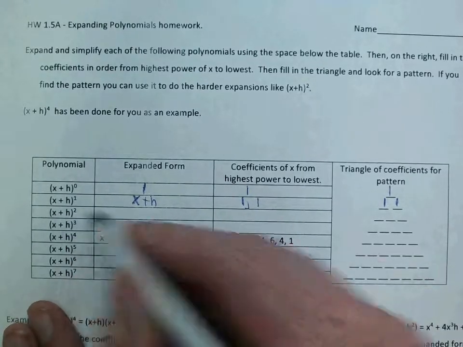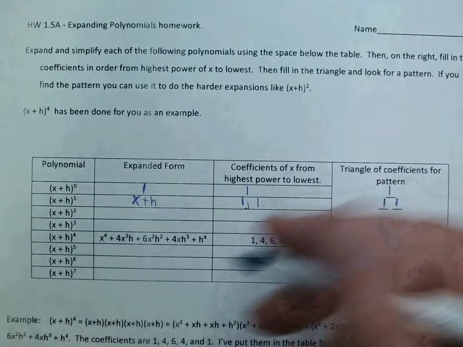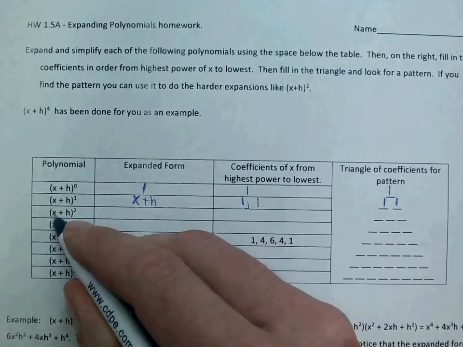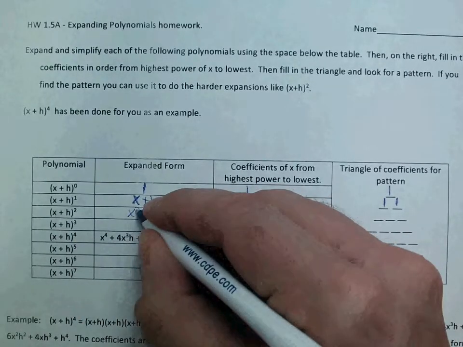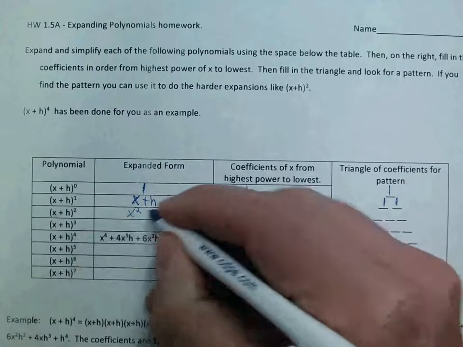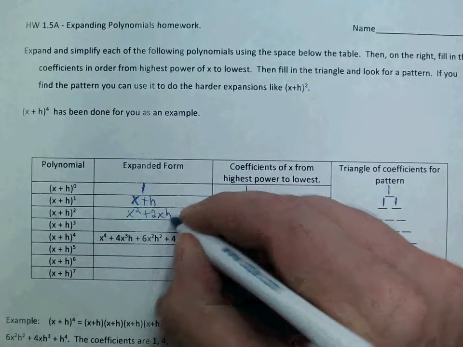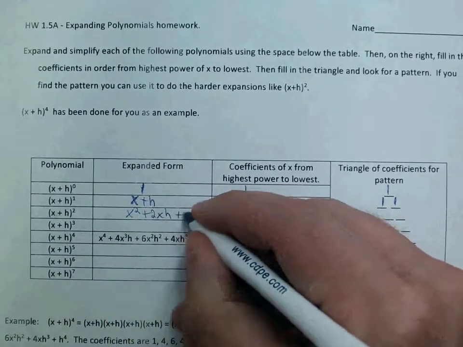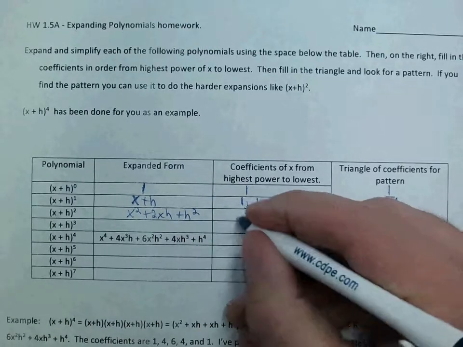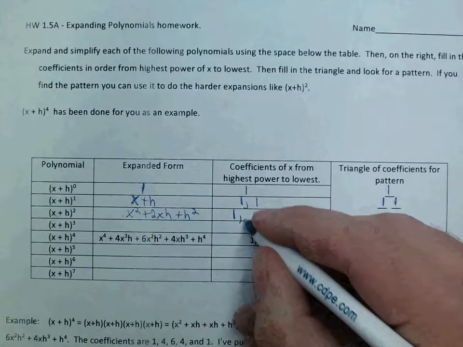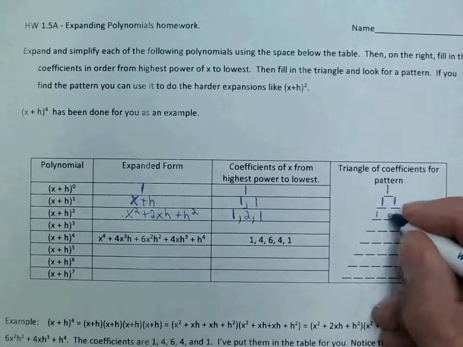x plus h squared, this is a binomial squared. You should know the shortcut for squaring binomials. We square the first term. We multiply these two together and double it. And we square the last one. The coefficients here are 1, 2, and 1. That goes in our triangle.